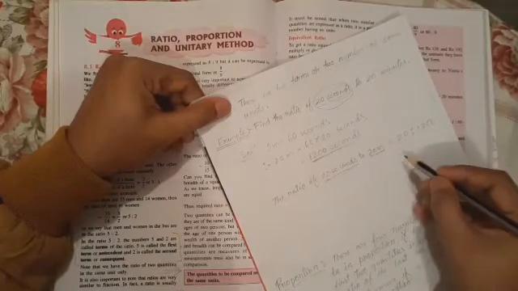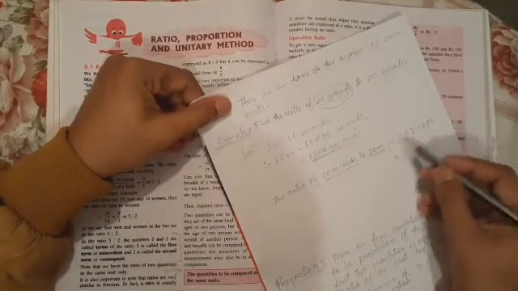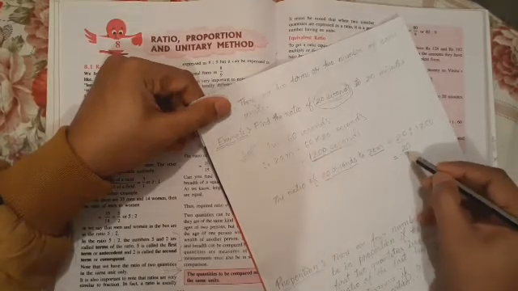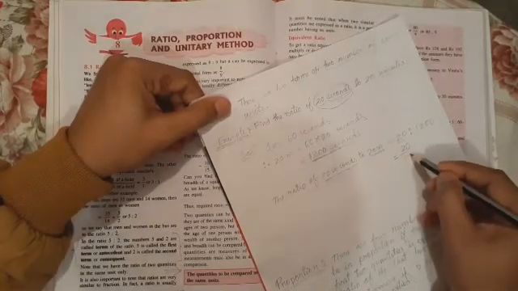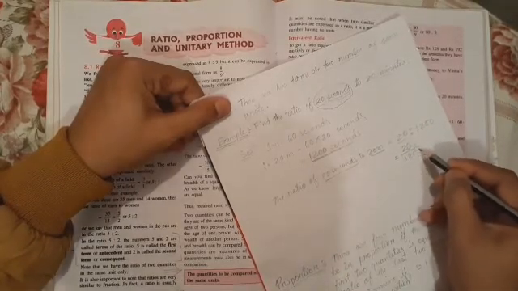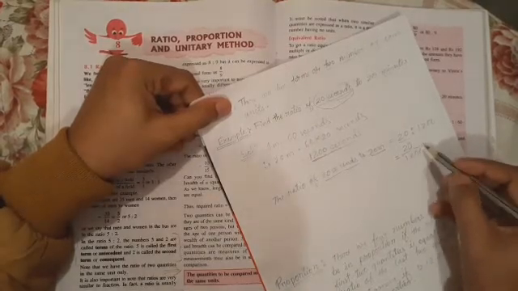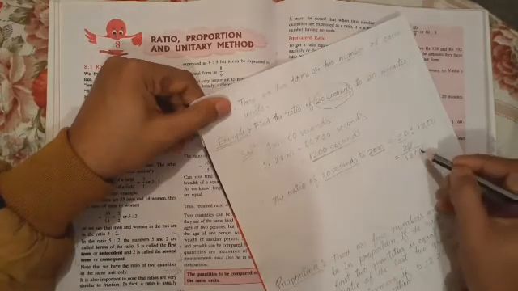Ratios are similar to a fraction. Now I will make this ratio a fraction. The first number will be the numerator and the second term will be the denominator. Now reduce both numbers. First of all, if there is any zero on the right side, we should cut that.